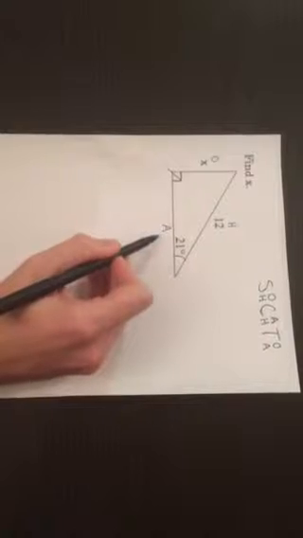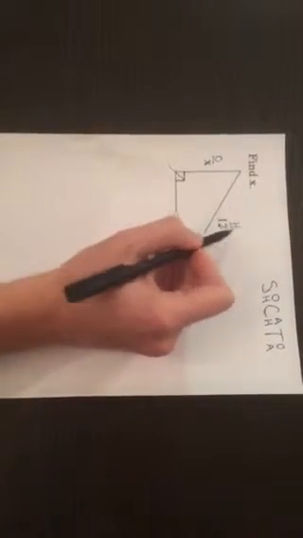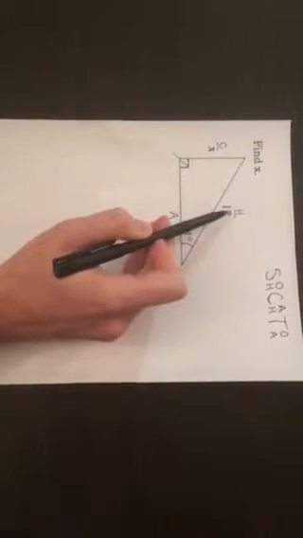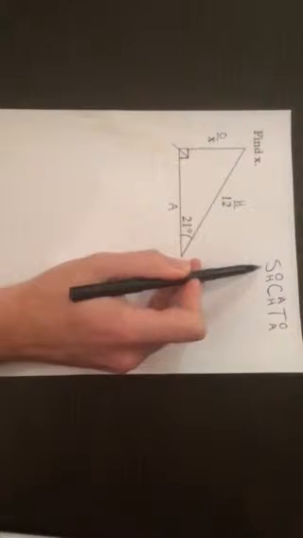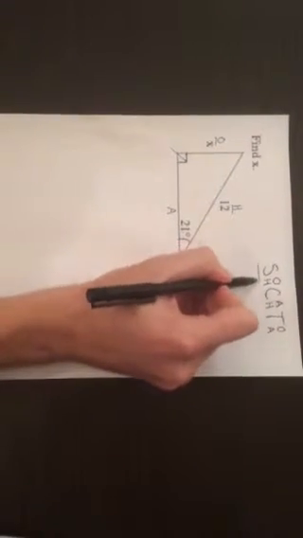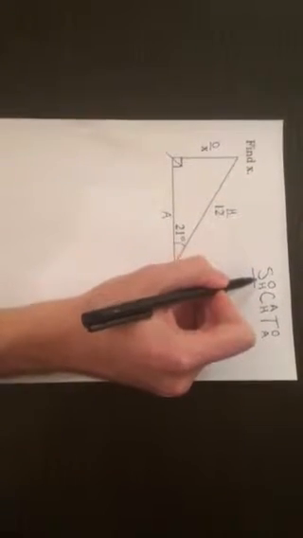Now in this case, A does not have anything with it, so we're only dealing with our opposite and our hypotenuse. So once I figure out I'm working with opposite and hypotenuse sides, I'm thinking back to SOHCAHTOA, and I'm determining that because I'm only using opposite and hypotenuse, I'm using the sine function.